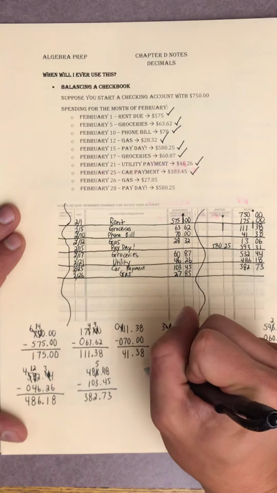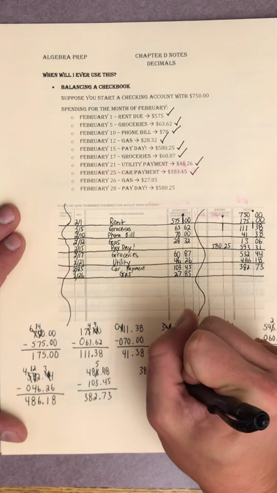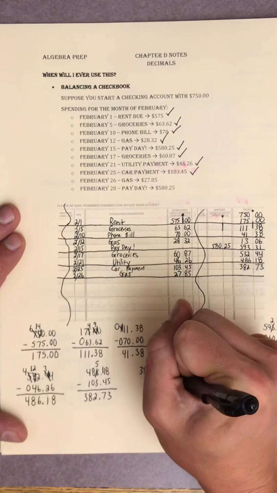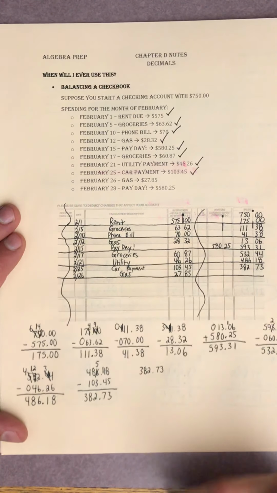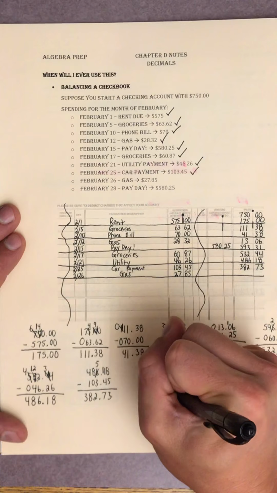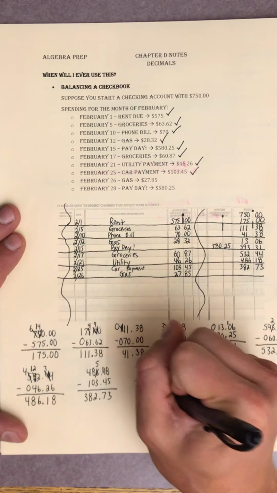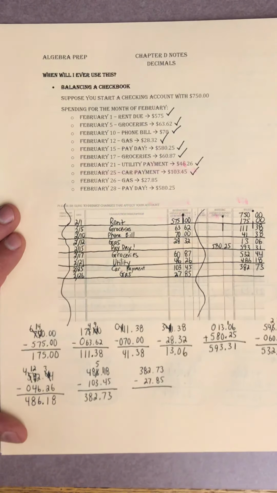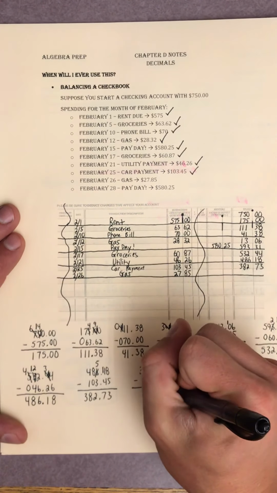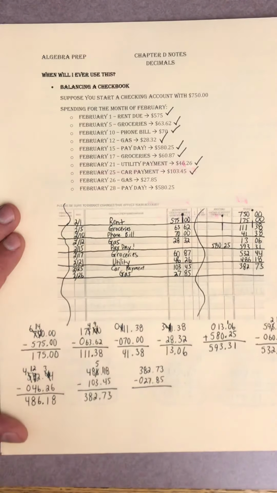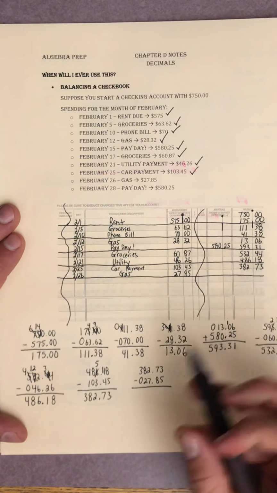My current balance is $382.73, and I'm subtracting $27.85 from that. All right, so we're all lined up. I see that this doesn't have anything underneath, so I'm going to add a 0 just to keep myself in line and start on the right.